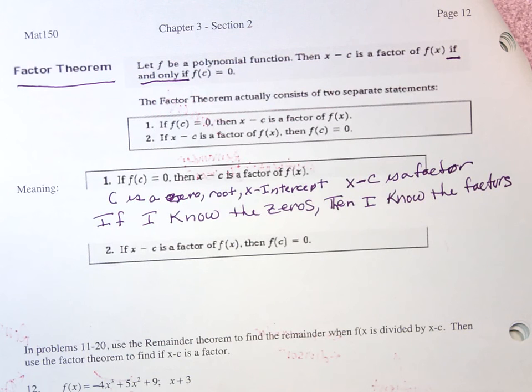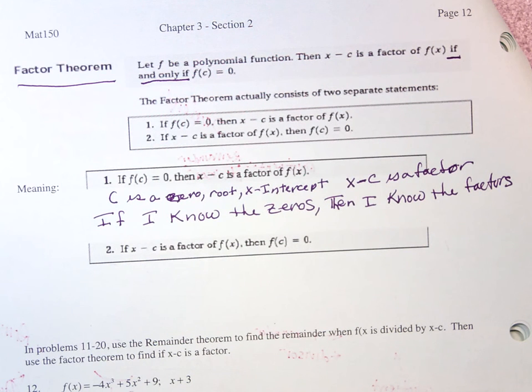That's what we did when we looked at finding a polynomial. What is a possible polynomial for this graph? We found the zeros, we found the multiplicity of those zeros, and then we wrote the factor for each of those zeros. Then we multiplied them all together. That gave me the polynomial. That means if I know the zeros, then I know the factors.